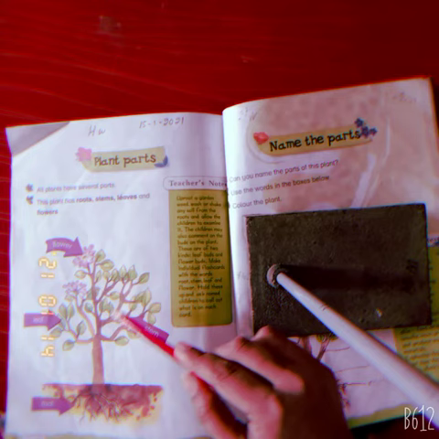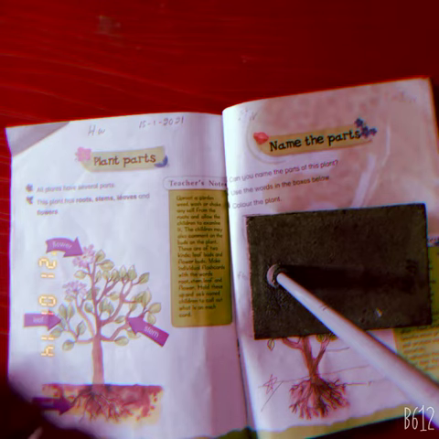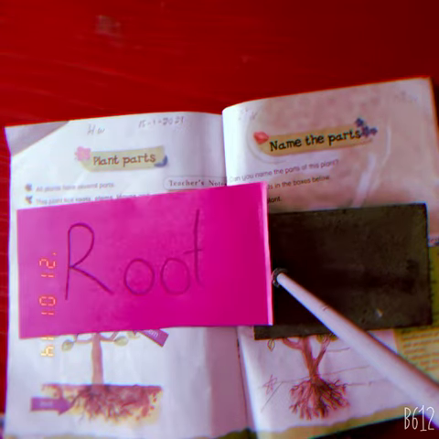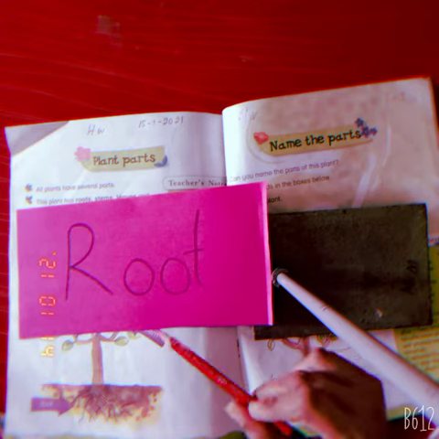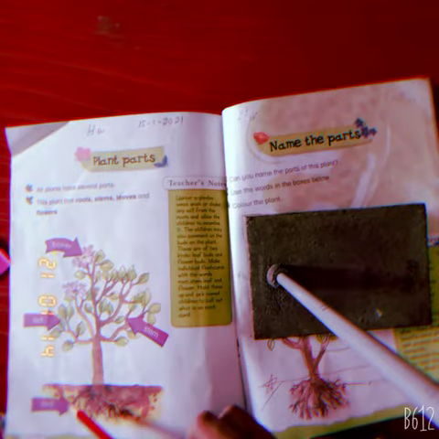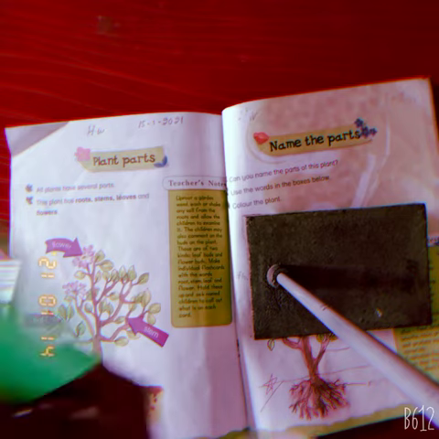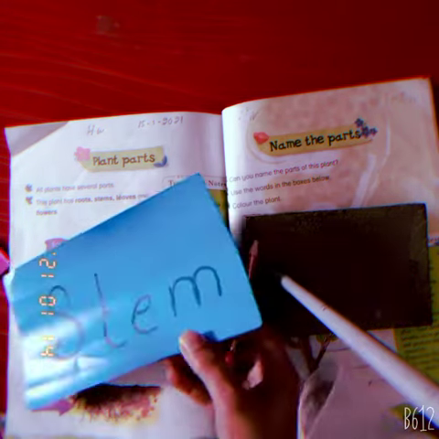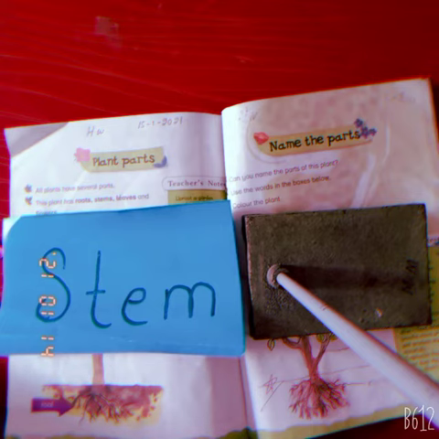Okay, students, look here. This is a plant, and this plant has roots. This is the spelling of root: R-O-O-T, root. Stem. S-T-E-M, stem.